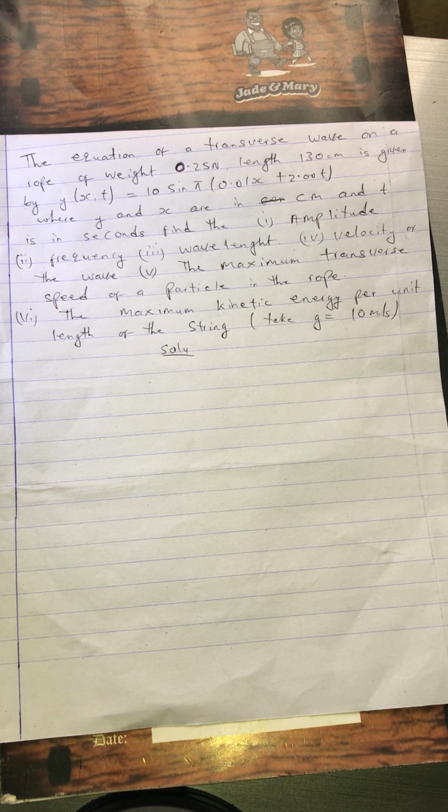Find: one, the amplitude; two, the frequency; three, the wavelength; four, the velocity of the wave; five, the maximum transverse speed of the particle in the rope; six, the maximum kinetic energy per unit length of the strings. Take g equals 10 meters per second.